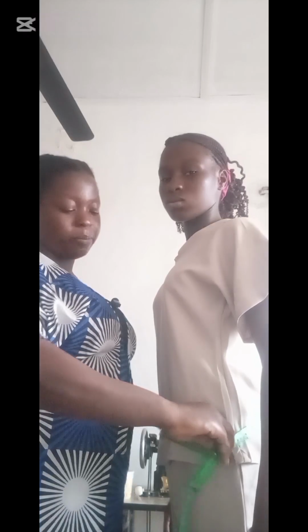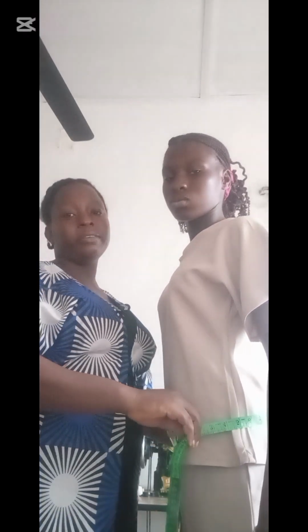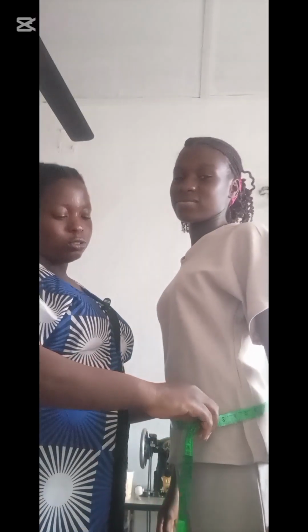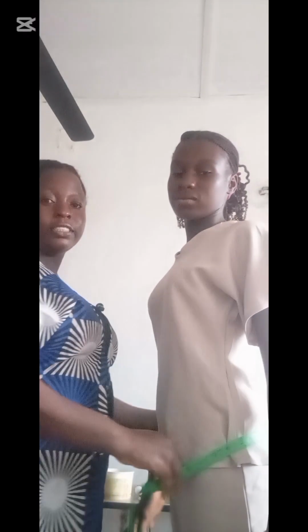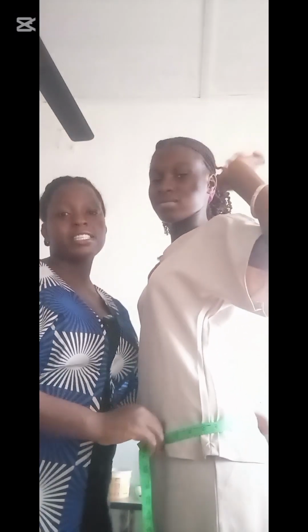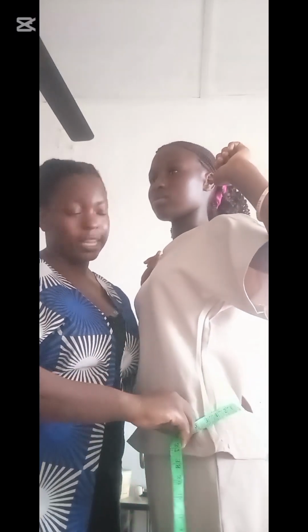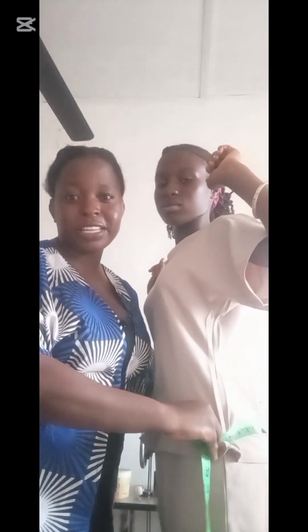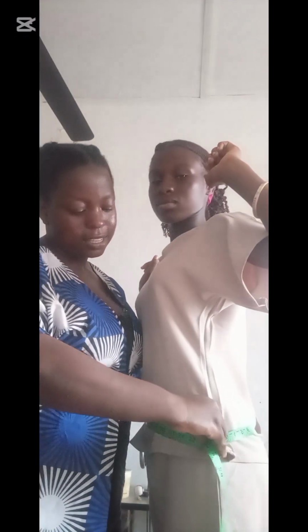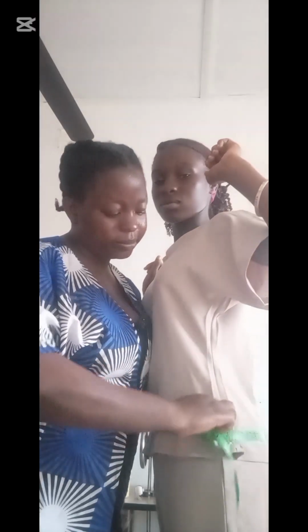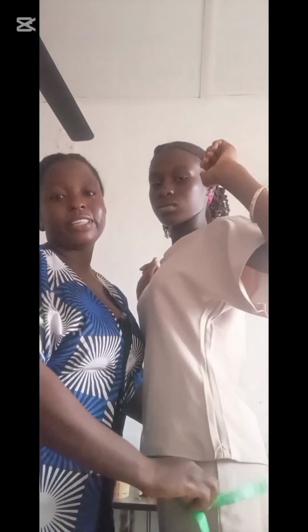Then the next measurement to take is the hip measurement. You go to the hip, the fullest part of the lower body, that part is called the hip. So you place your tape on it, and try to rotate it upward and downward. If you cannot pull it down, that means it's tight, so you add ease to it again. You try to rotate it upward and downward.